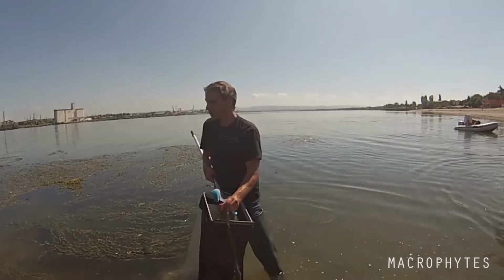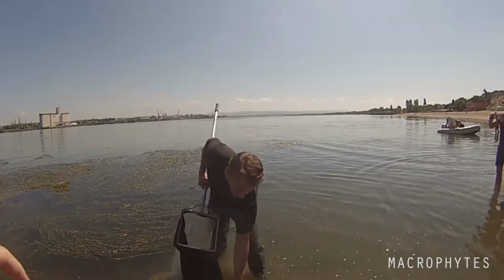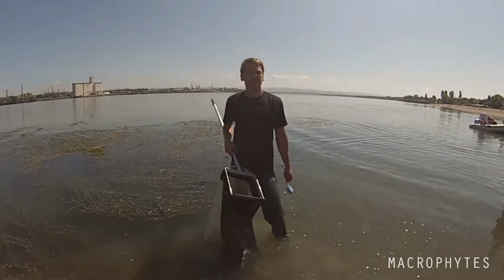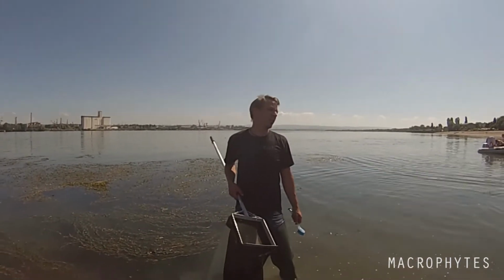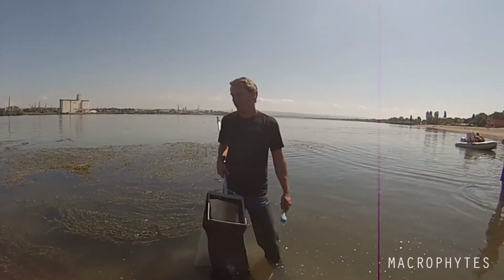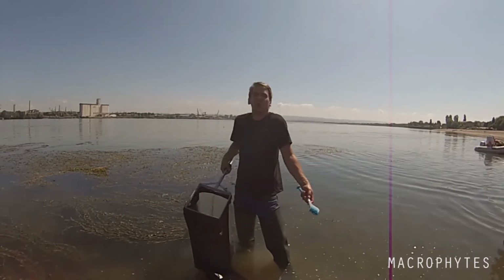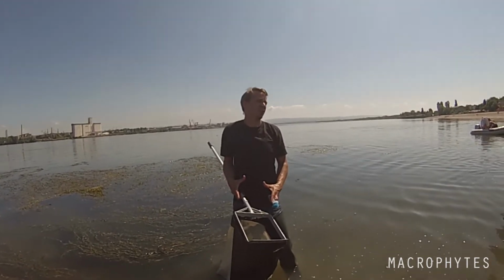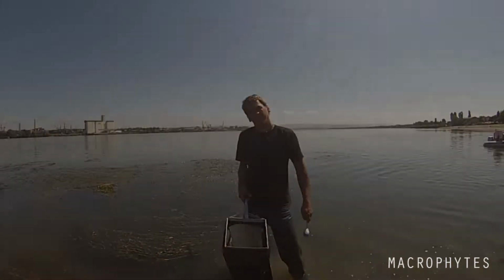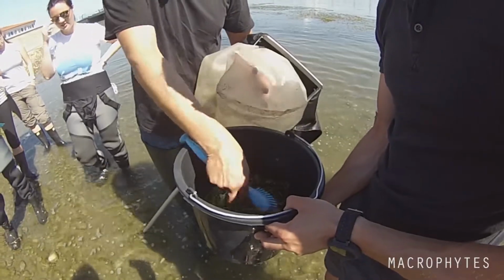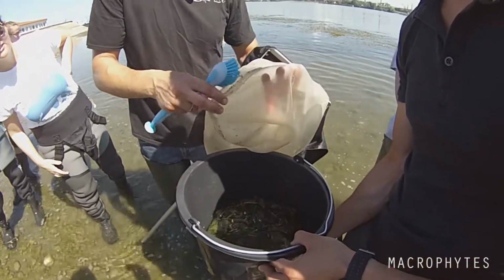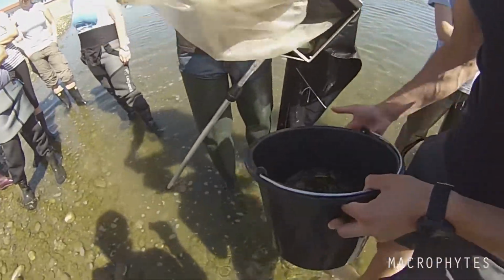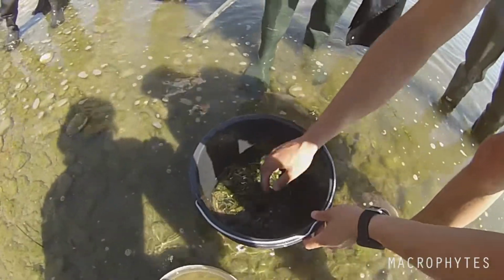So the macrophytes, sorry to interrupt, the macrophytes that are on the area of the substrate that you are sampling, all of them go inside, and that's it. Usually all of them go inside. And if it's meters long, you should take it, because they cover the area from the ground, the frame. So I will take all of them. Okay.